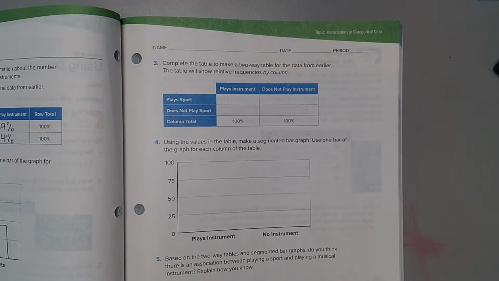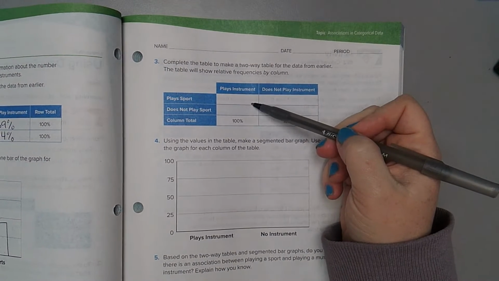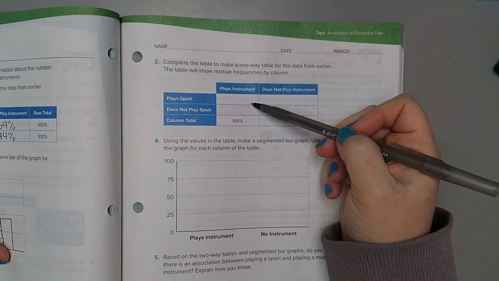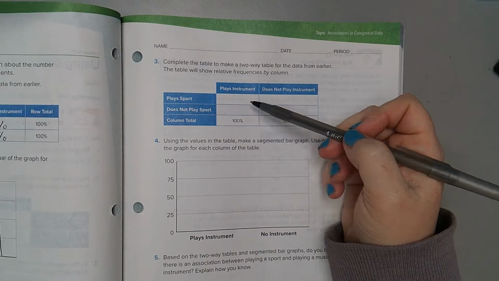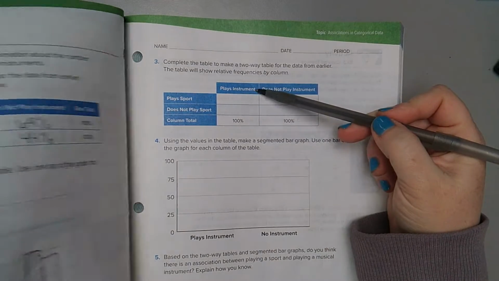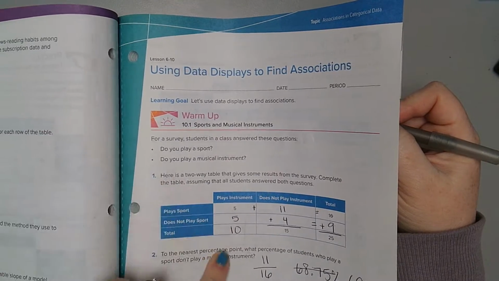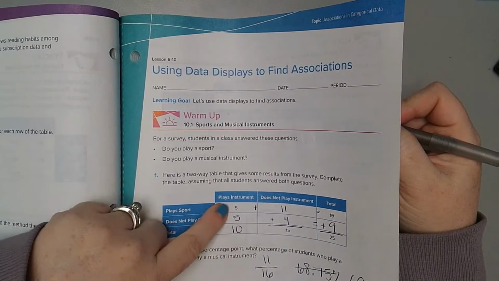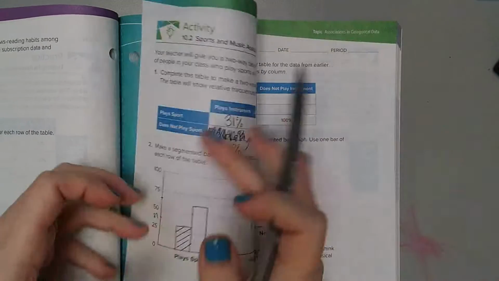Okay, complete the table from earlier using percents. So the plays an instrument and plays a sport group was 5 out of 10, and this time we're going down. So 50%, because it's 5 out of our 10 and 5 out of our 10.